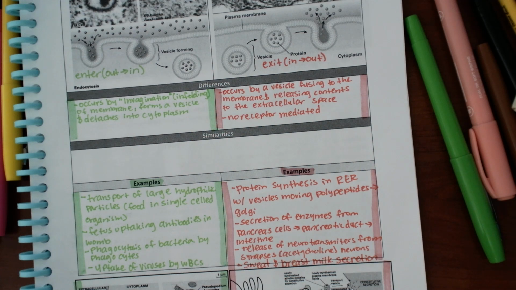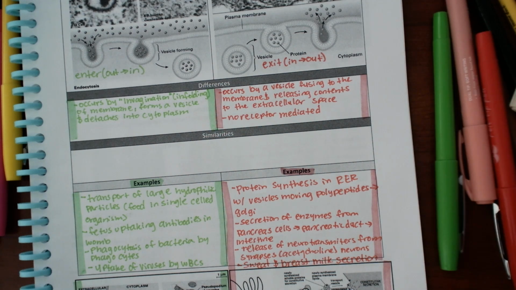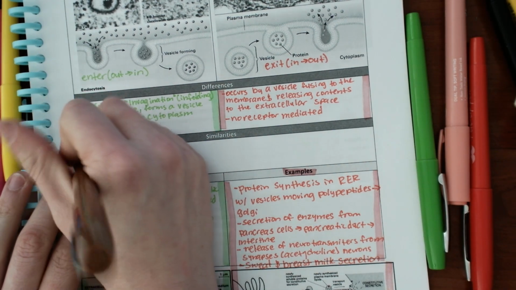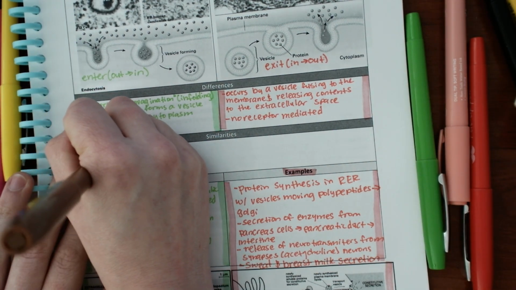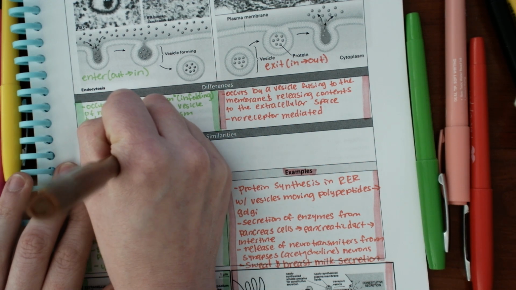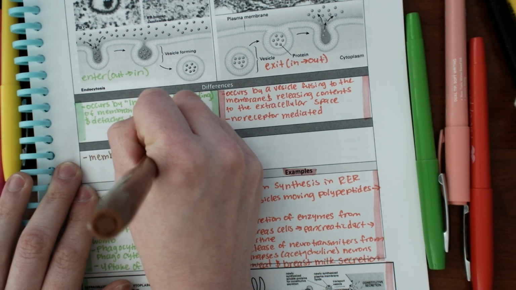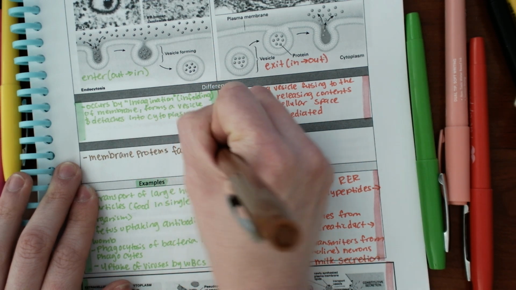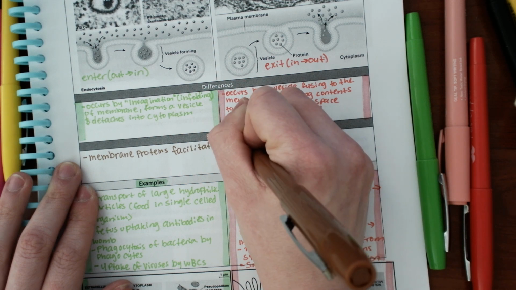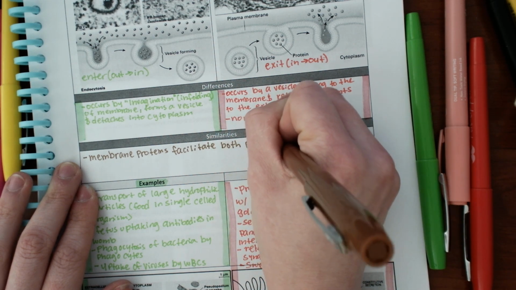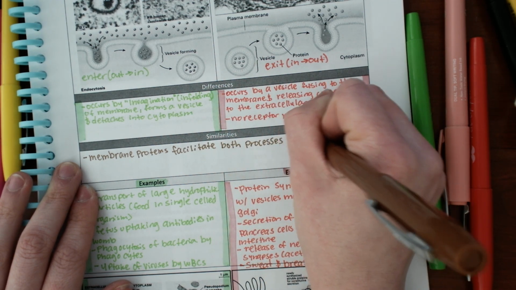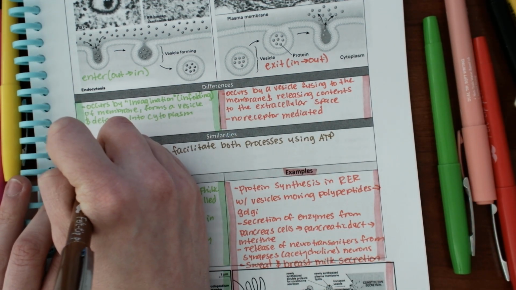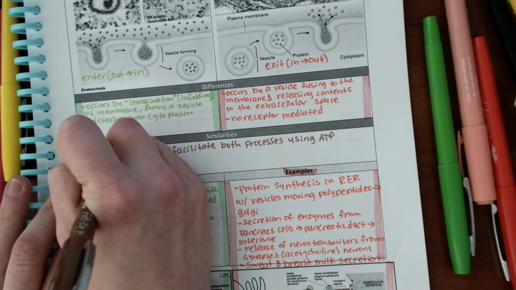Come on. For similarities, membrane proteins facilitate both processes, using ATP, for large particles.